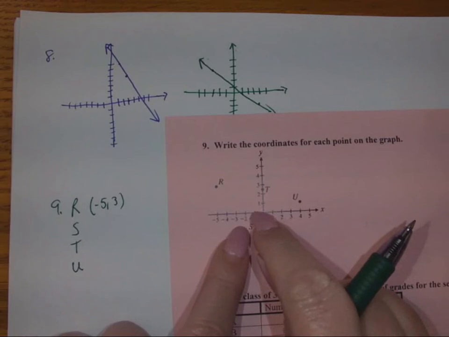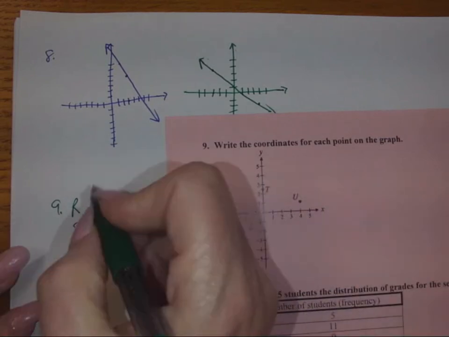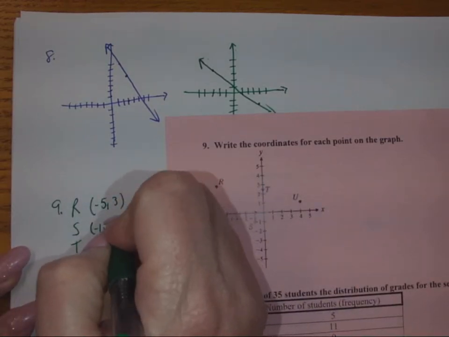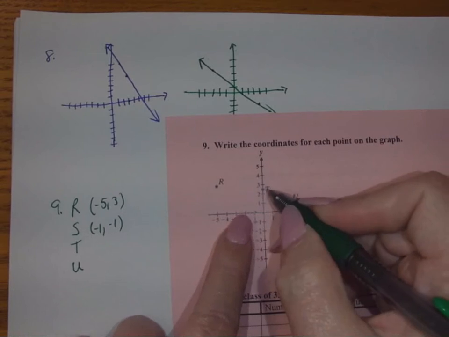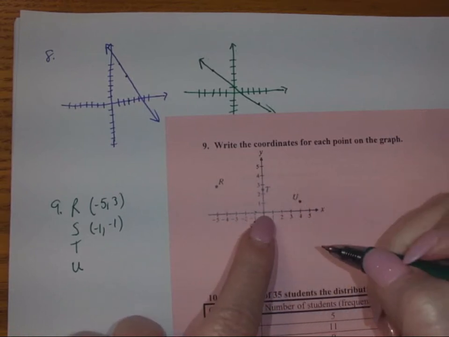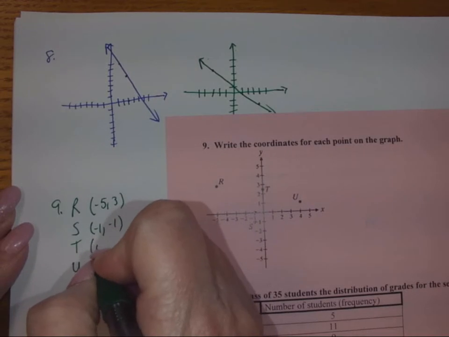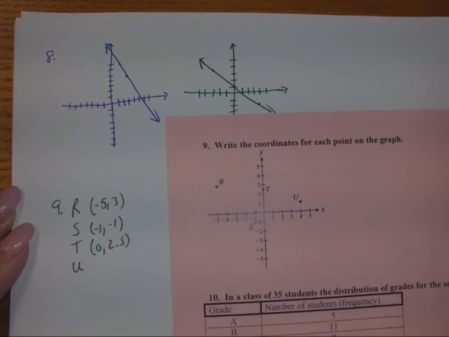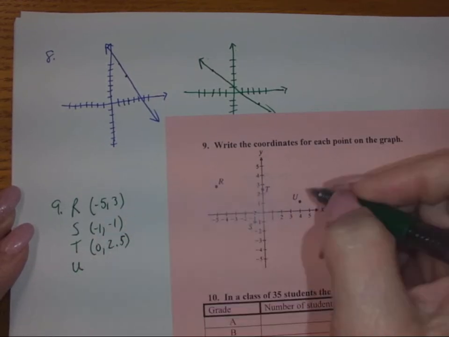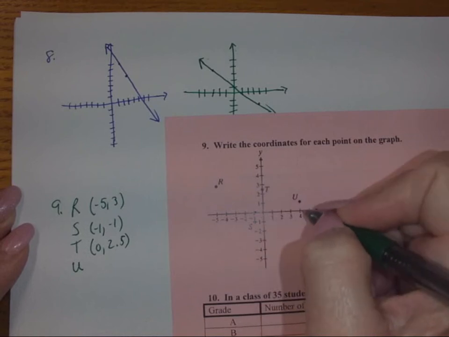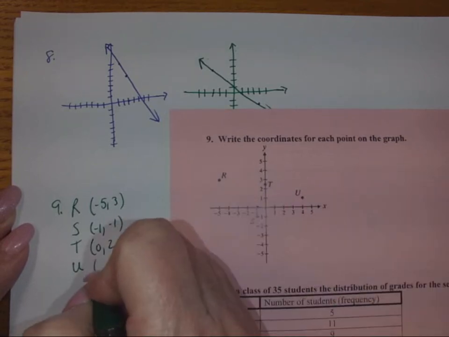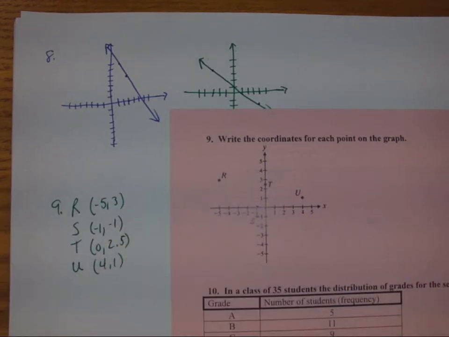S is at -1 for x and for y, so it will be -1, -1. For T, our x value is 0 and our y value is 2.5. So we'll write 0, 2.5. And for U, it is 4 for the x and 1 for the y. So 4, 1.